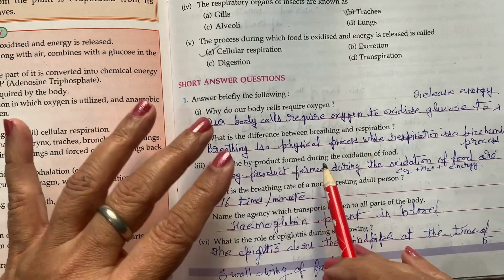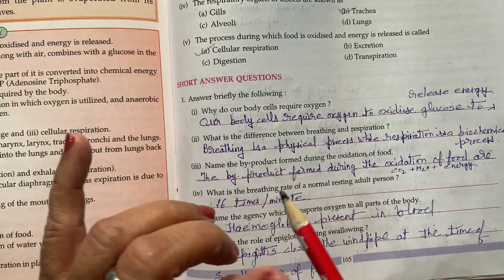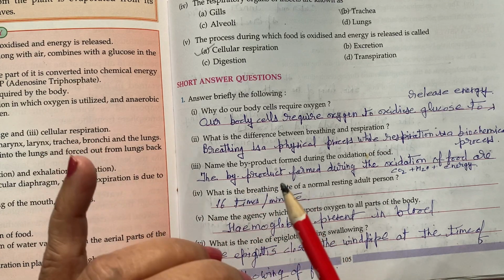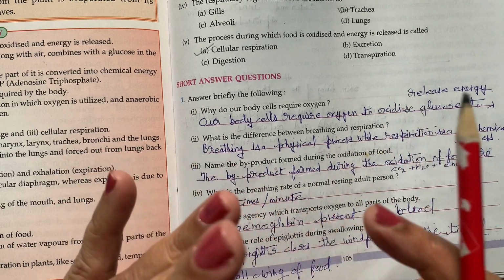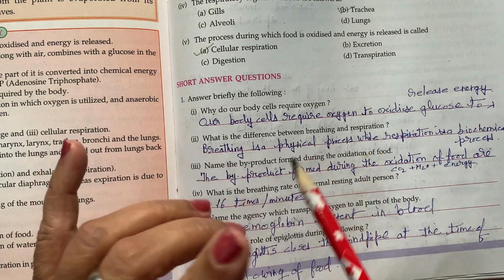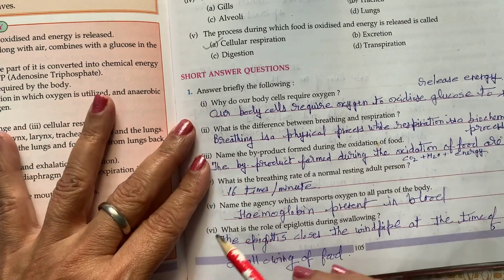Name the byproduct formed during the oxidation of food. When glucose is oxidized in the presence of oxygen, it breaks down, and the byproducts are carbon dioxide, water, and energy. In aerobic respiration, 38 ATP molecules of energy are released.